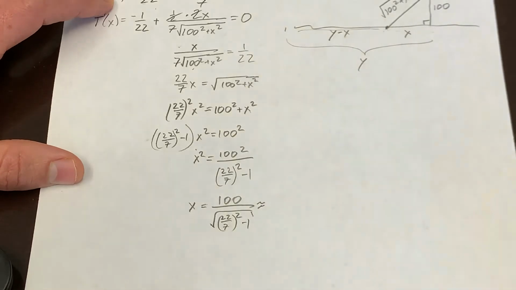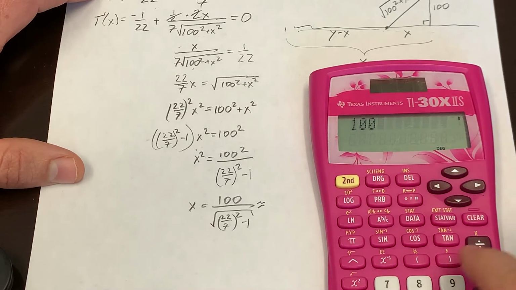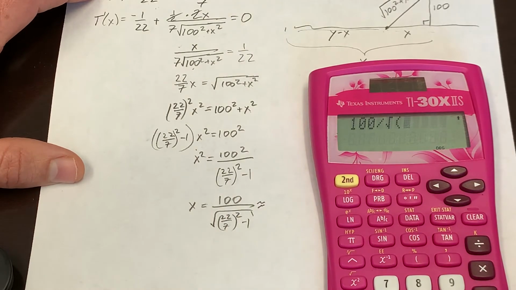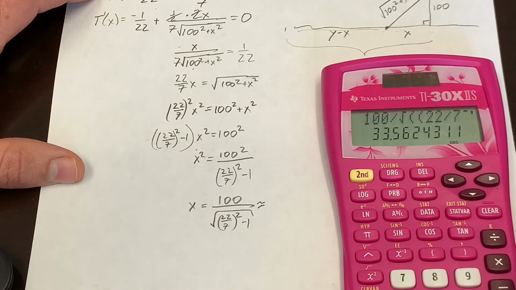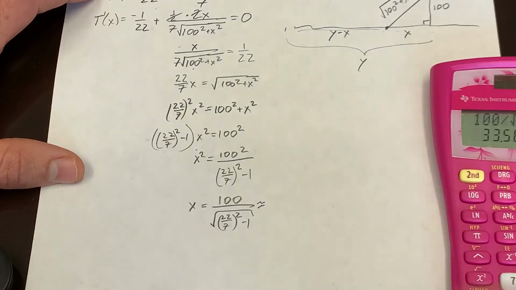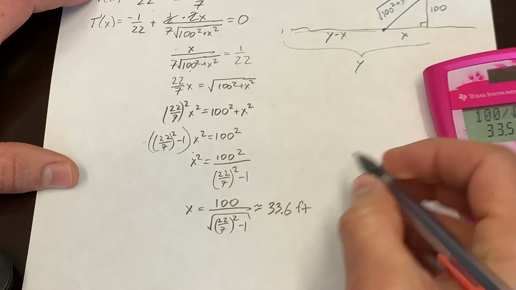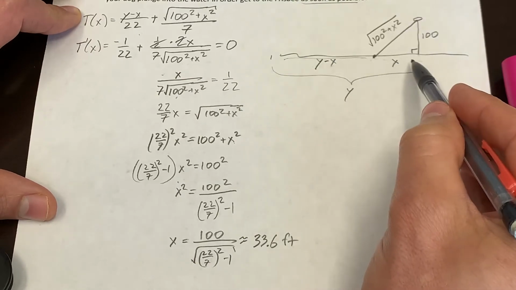Okay, and I could use a handy-dandy calculator to sort of try and figure out what that was. Let's see, so 100 divided by the square root of 22 divided by 7 squared minus 1. Let's see what happens there. Okay, about 33.6. 33.6 feet before there. So notice it's not quite square. You want to run more and swim less.